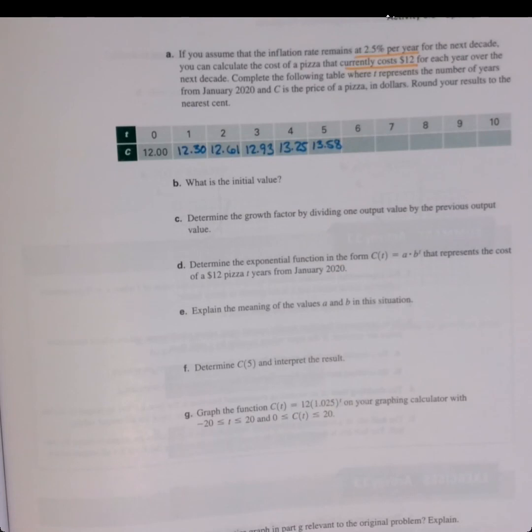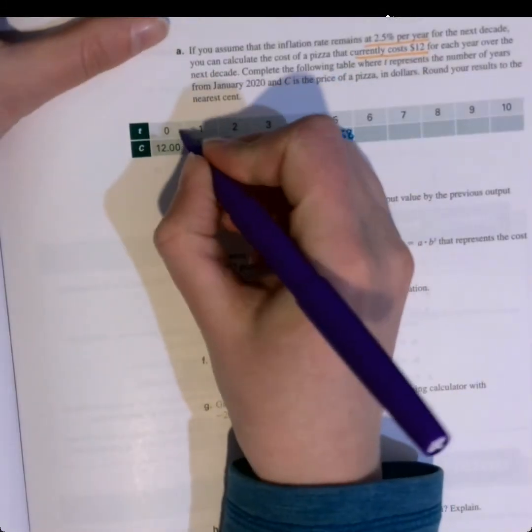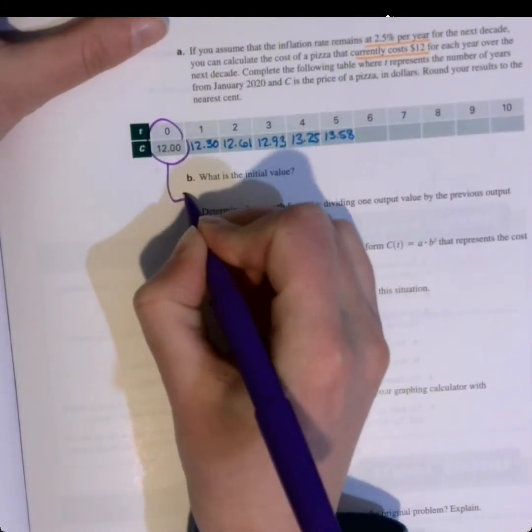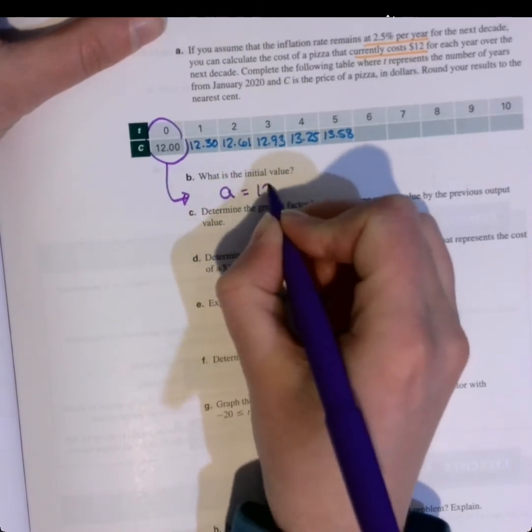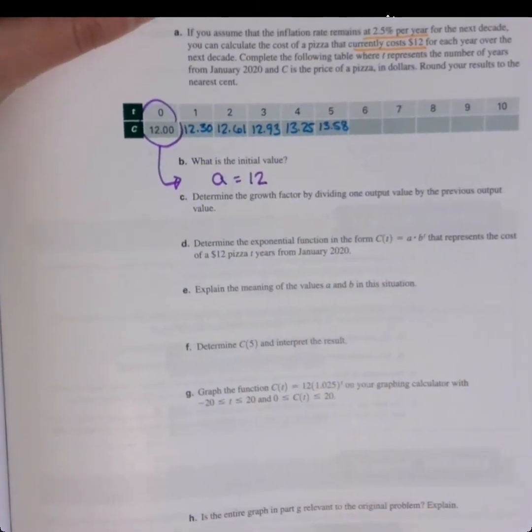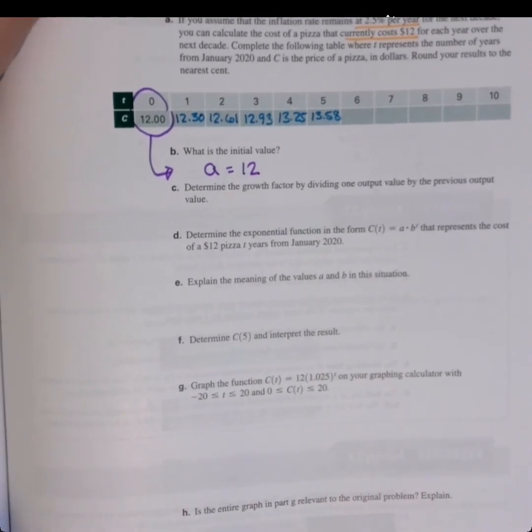Now, the next couple steps they want me to do is determine the initial value. So the initial value is the value for time 0. It's also called our A value. So our A value is going to be 12 because the initial value of this pizza is it cost $12 in the first year that we were considering here.